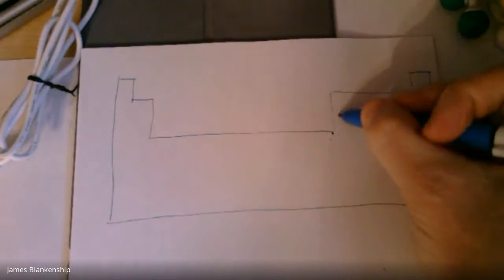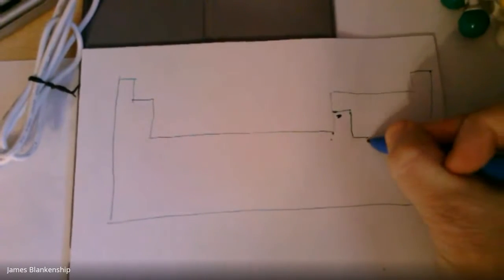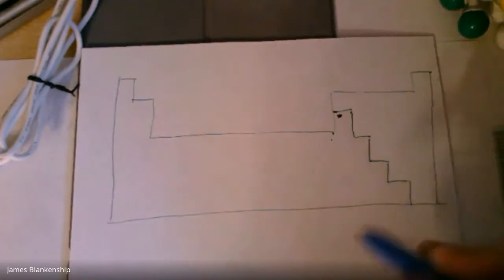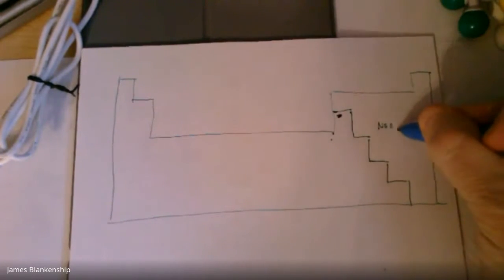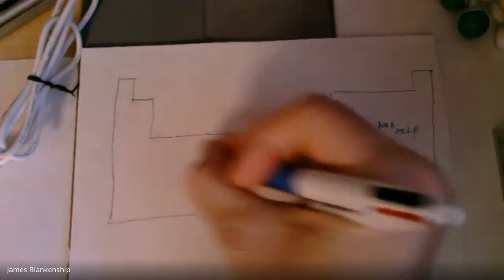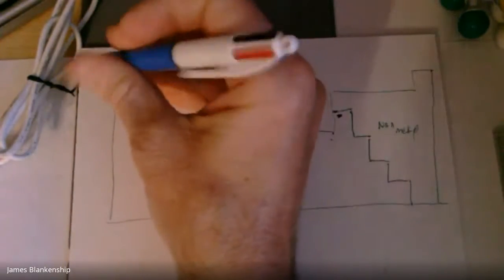We then have a stair-step line starting from here that comes down. This is going to separate our metals from our non-metals. These would be your non-metals over here. These will be your metals over here, with the exception of hydrogen.